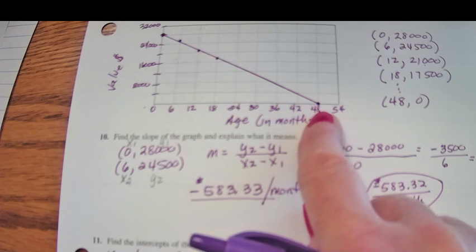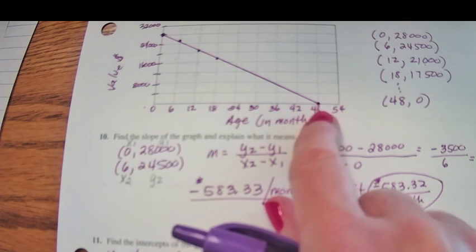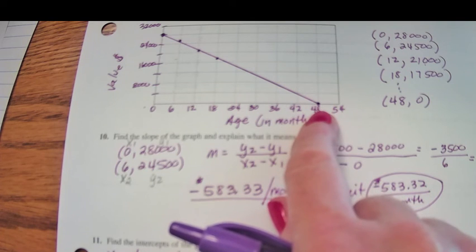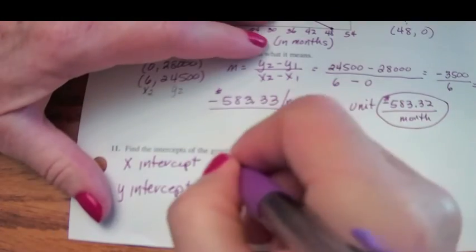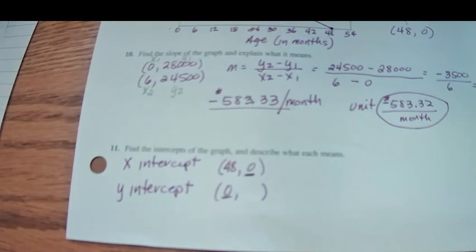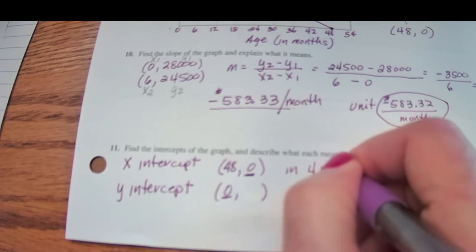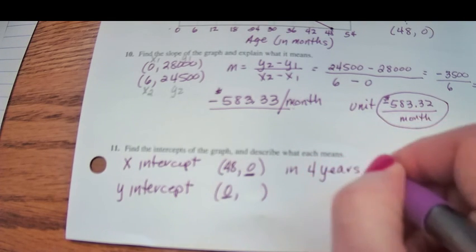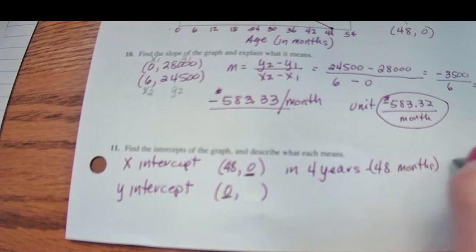When x is 48, y is 0. So, in 4 years, which is 48 months, the value of the machine is 0.